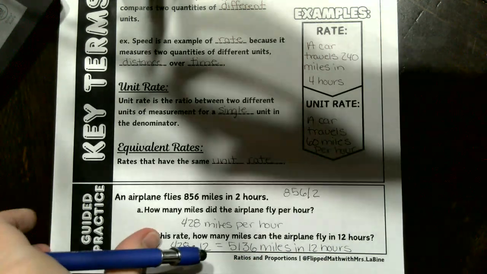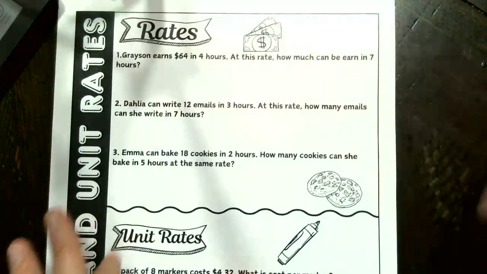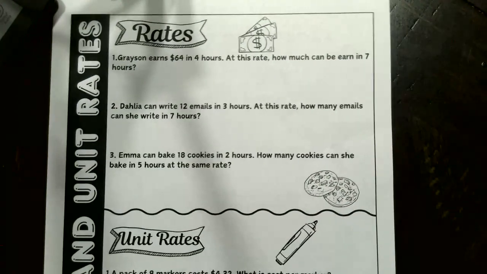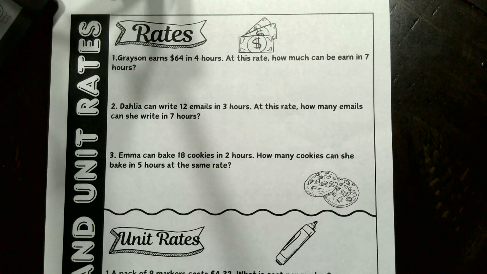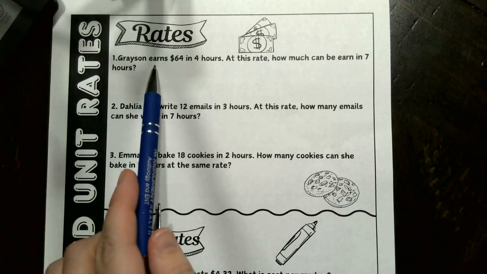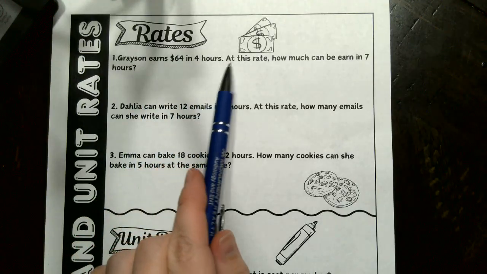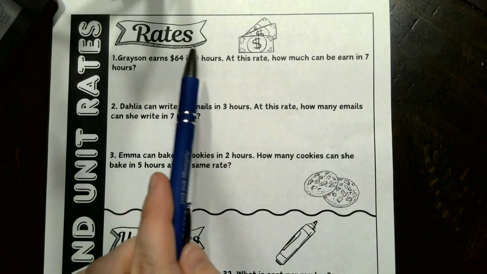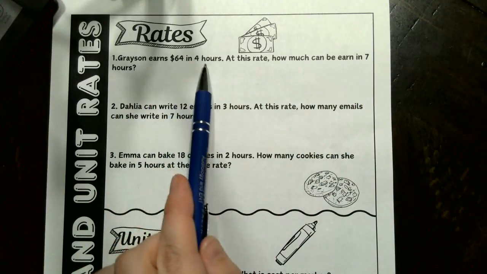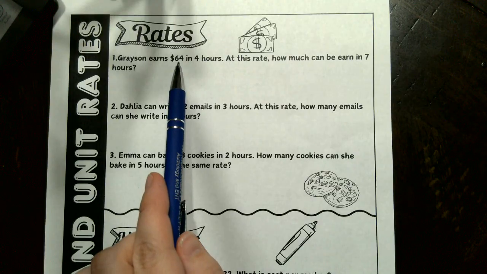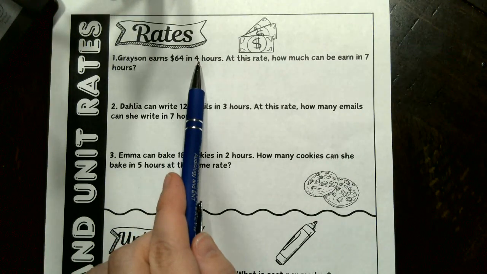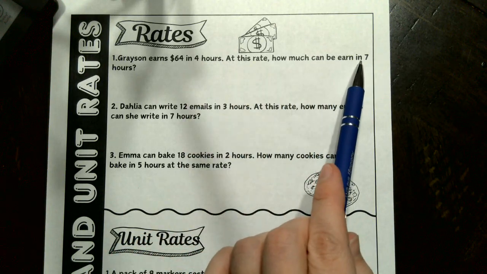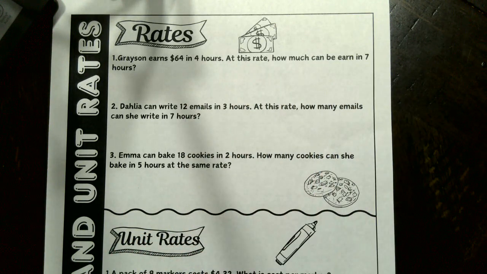Okay, so let's flip over this page. Here is some more information for you. So this is rates. You're going to answer a couple questions for me. This first one says Grayson earned $64 in 4 hours. At this rate, how much can he earn in 7 hours? So you're going to have to figure out how much money does he make per hour? And then that's going to help you determine how much he'd make in 7 hours.